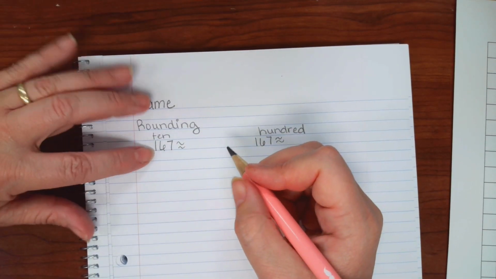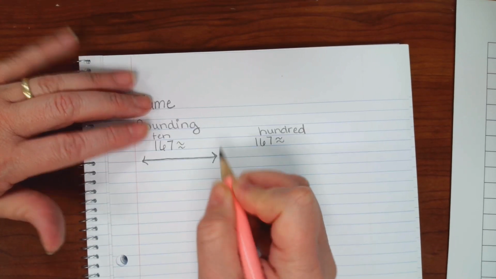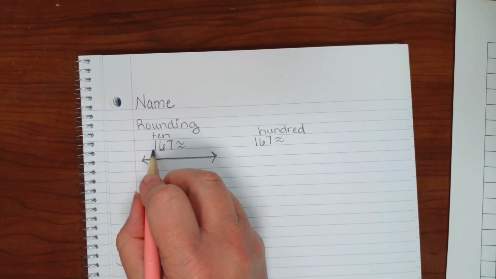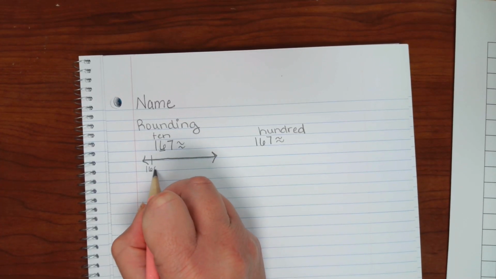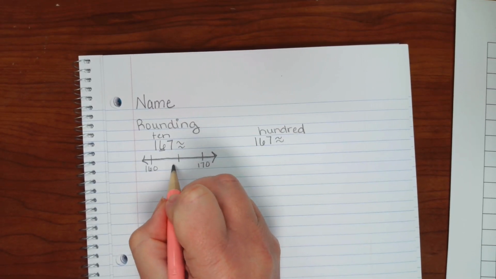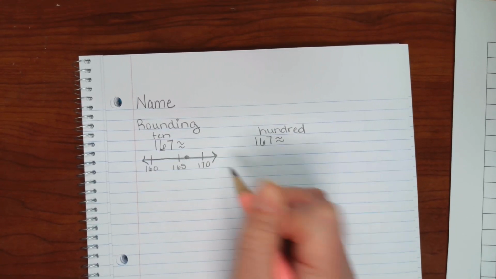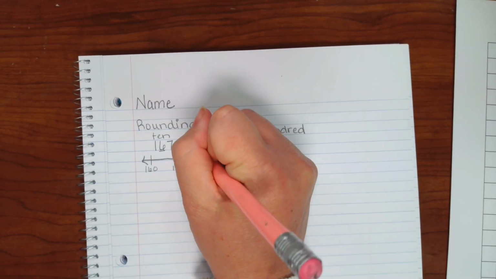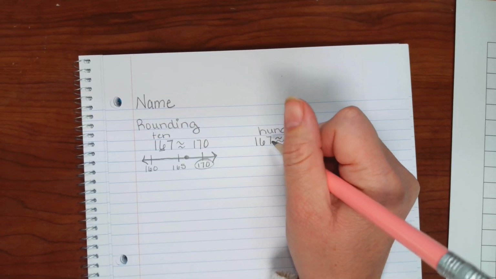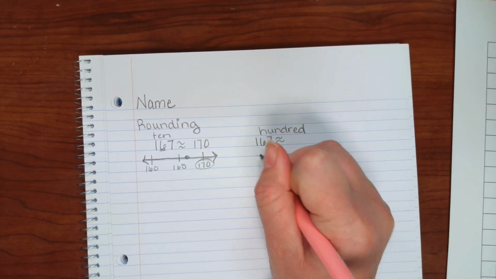Well, if you rounded this to the nearest 10, remember we have the number line. You could do the number line this way, or you can do it up and down. The nearest 10, we have 16 tens, so it's 160. One more 10 is 170. Halfway in between is 165. 167's data point would go on this side, so therefore it would round to 170. Anita, do you copy?